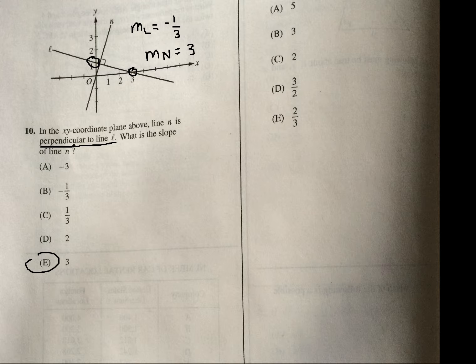You can almost just figure out the slope of N from the points on the graph. It's just a little bit harder to see because we don't have any straight lines here. You just go up 3, over 1. All right, just keep in mind if it's perpendicular, it's the negative reciprocal of the line it's perpendicular to.